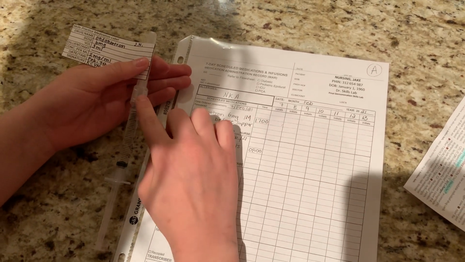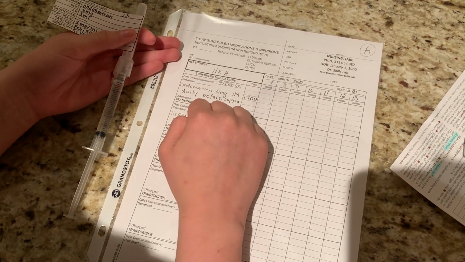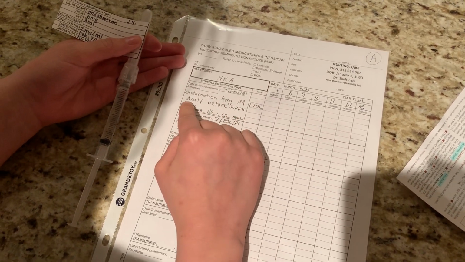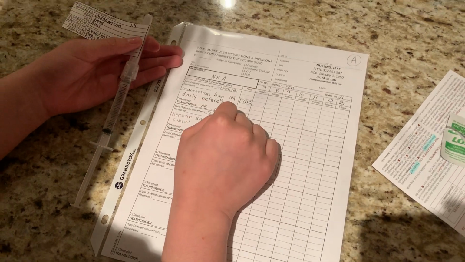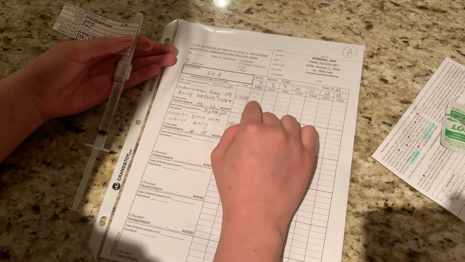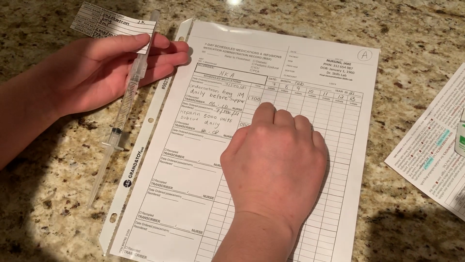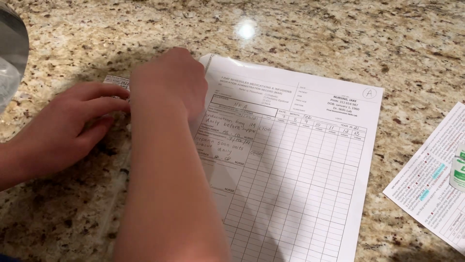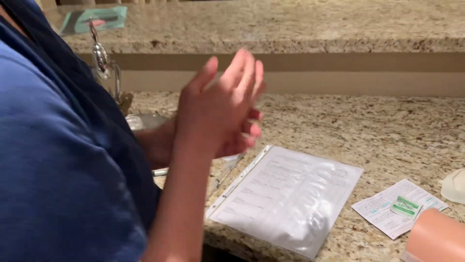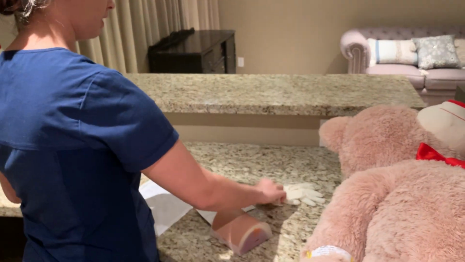I've chosen the right needle and syringe for a ventrogluteal intramuscular injection. Right time and frequency, daily before supper. It's scheduled for 1700. Currently it's 1635, and no one's given this med, so I'm okay to give it. Before I administer, I'm going to do hand hygiene and then put on my gloves.